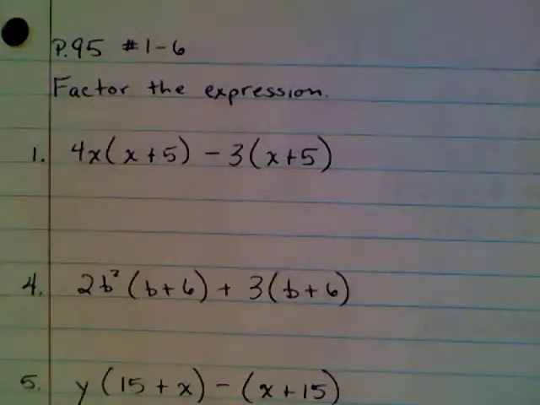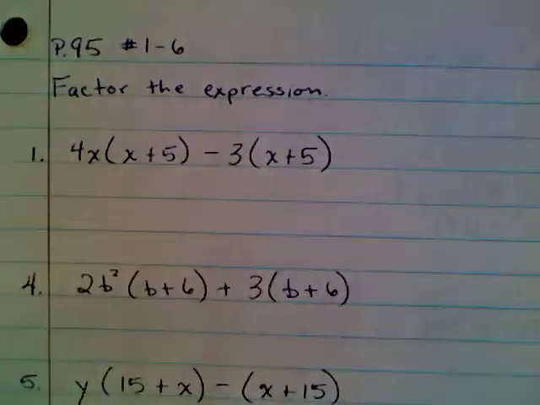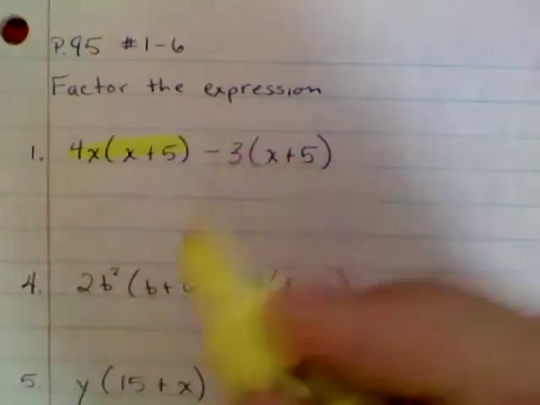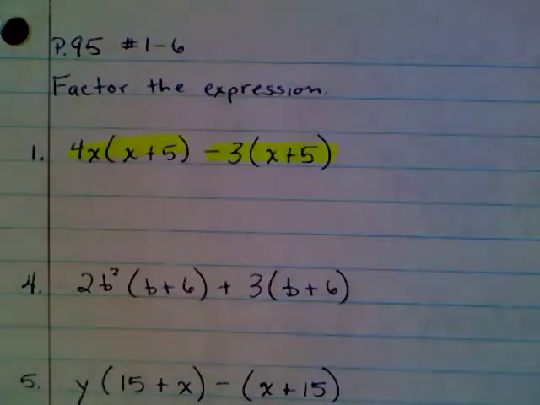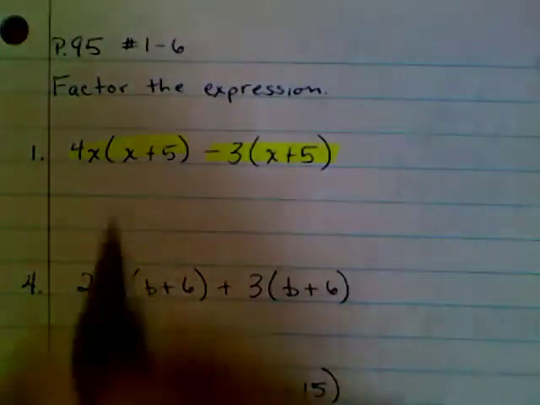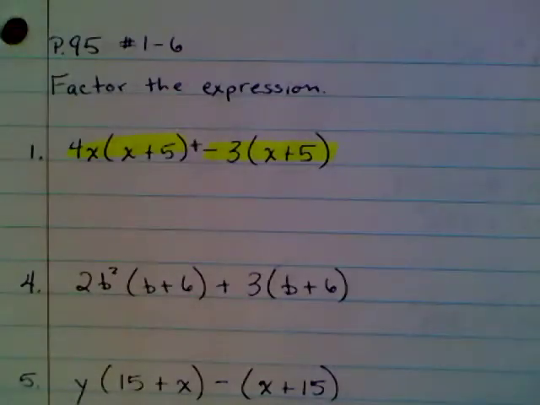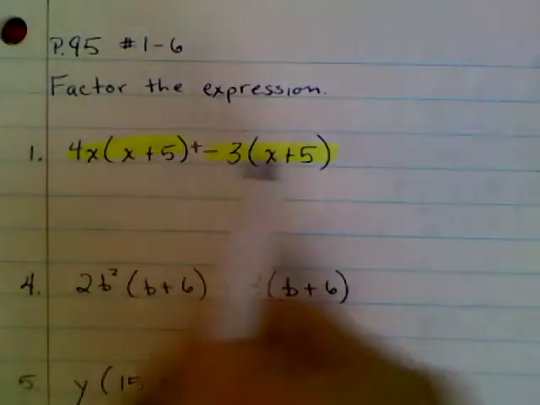So basically what you have to do is look at these two terms and see what the greatest common factor is. Notice that I said that there are only two terms here. There is this term, and then there is this term. Remember, a term is separated by plus signs, so I could put a plus sign right there, and now it's consistent with the definition of what a term is.